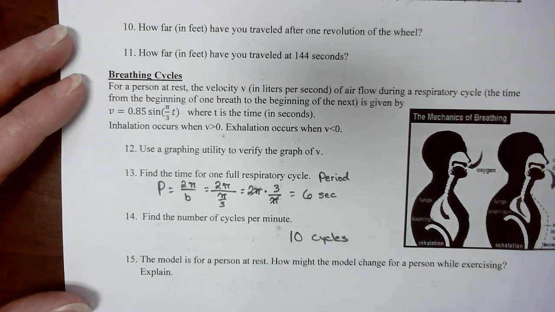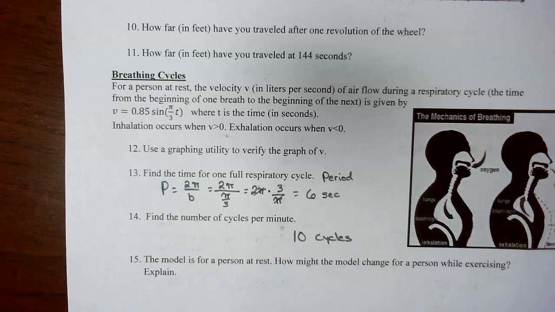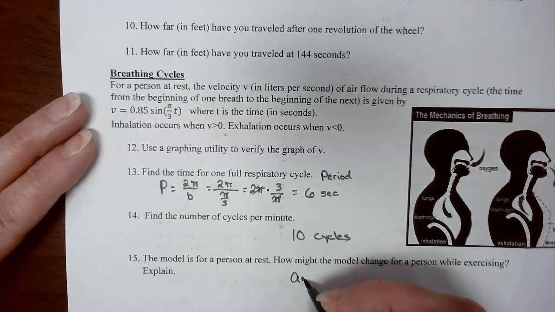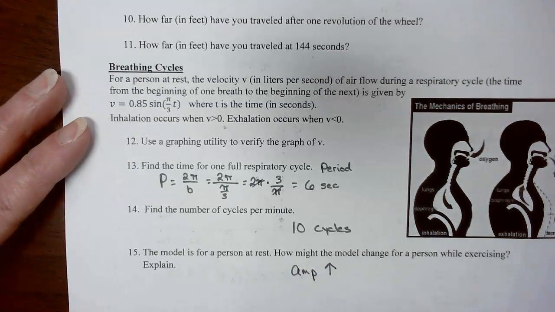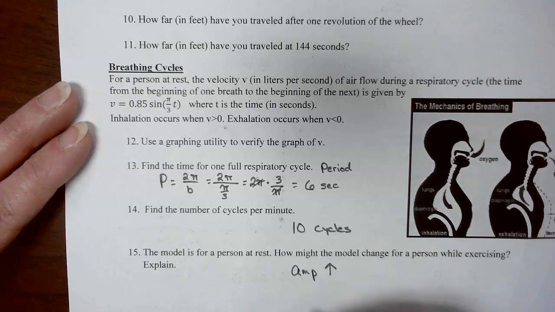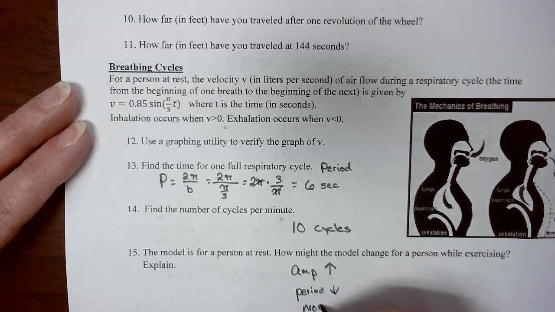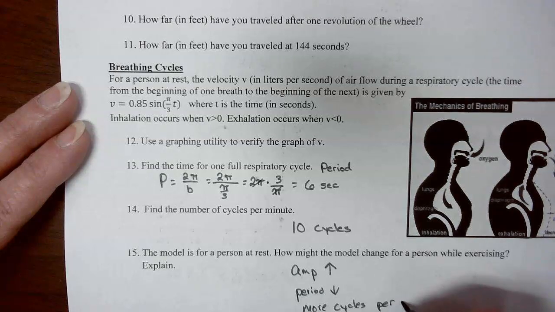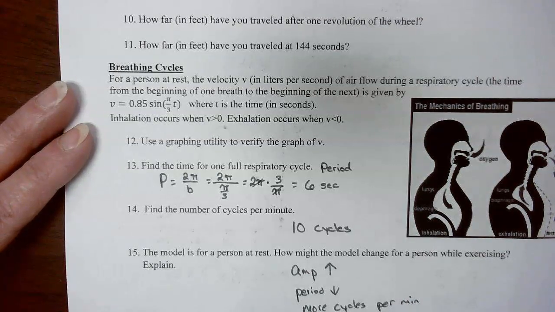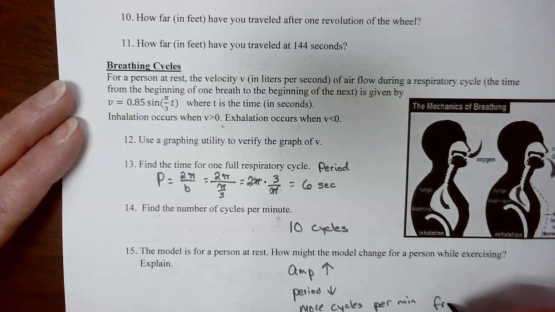The model is for a person at rest. What would change if somebody were exercising? Well, they'd be taking in more air, so the amplitude would increase. They'd be breathing faster, so the periods would be smaller, and we'd have more cycles per minute. That's actually an increase in frequency is what that would be.